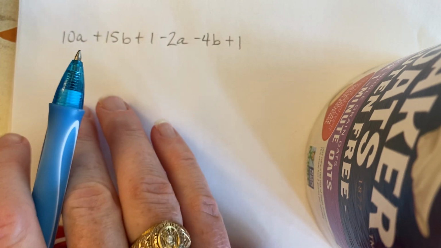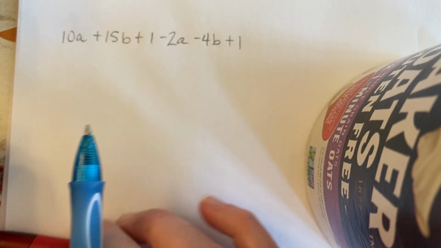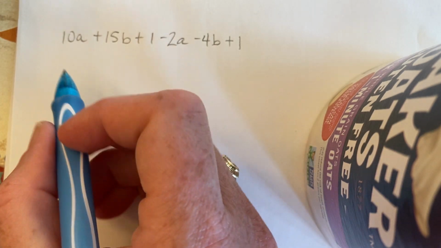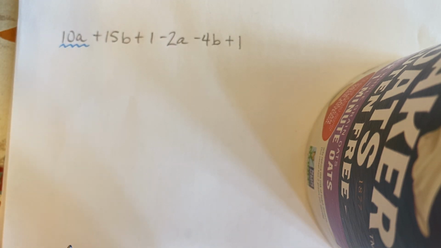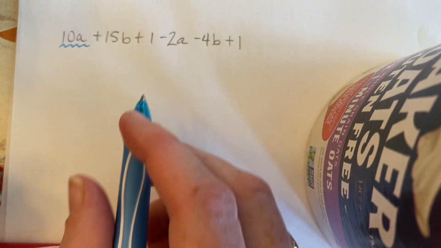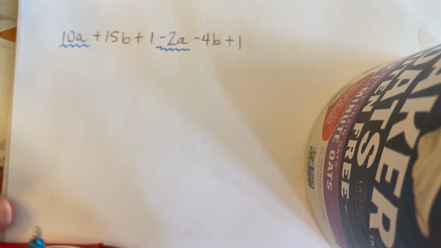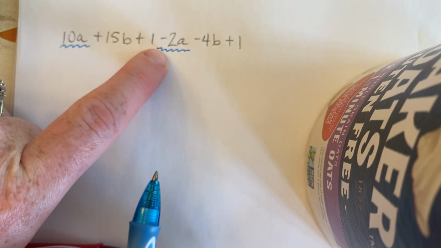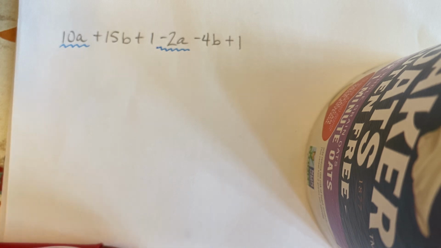So we're going to start grouping. I picked a color. I'm going to use this blue color for all of the A stuff. And this time, I think I'm going to put a squiggly line under the A's. This is going to show me what are my A terms. And I'm going to put a squiggly line all the way under this -2a. Make sure that I catch that negative sign. That's very important to catch that negative sign.